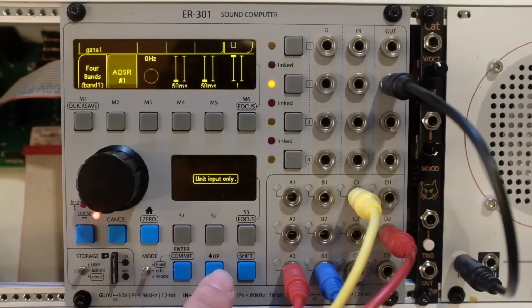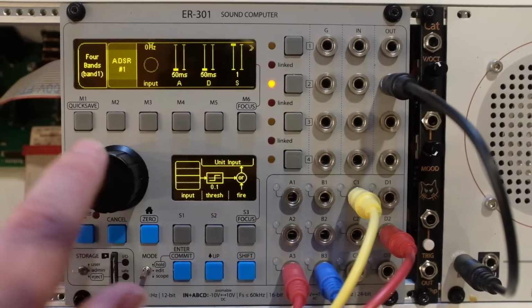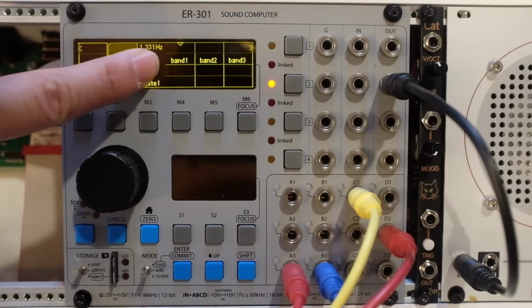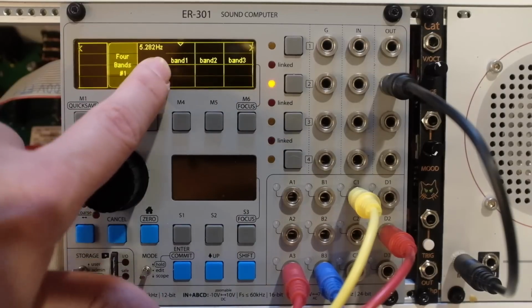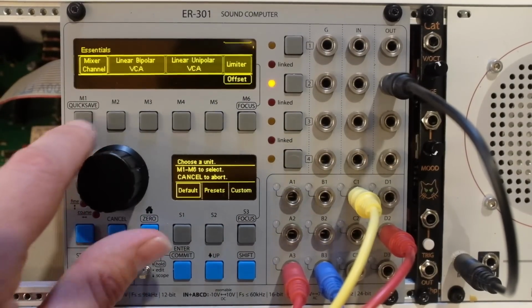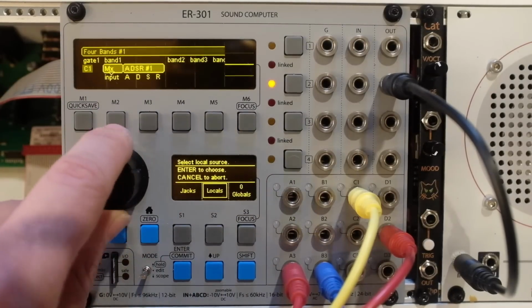And I think I just sort of half stumped myself here. There is no actual input; the input of this custom unit is on the left side. So that gate can't directly connect into this band. But I can add a mixer channel here and bring it in that way. And here it is. So there's my gate.